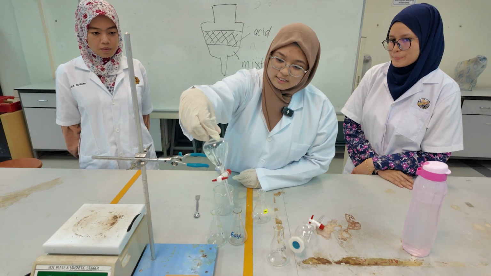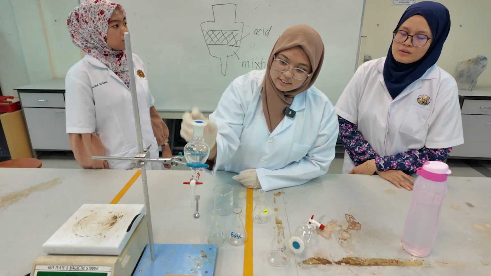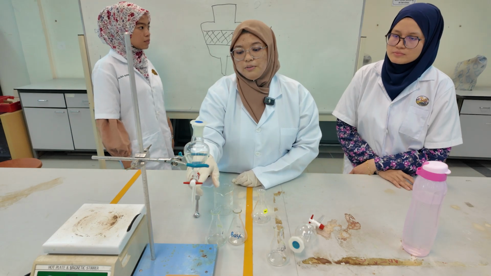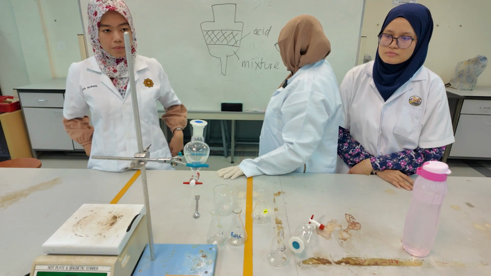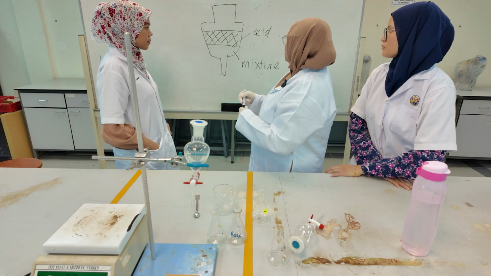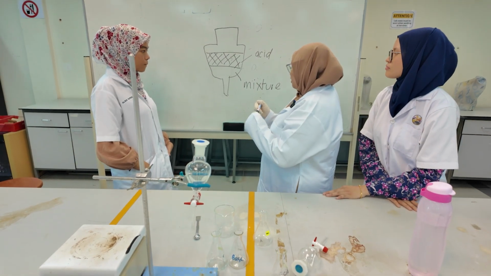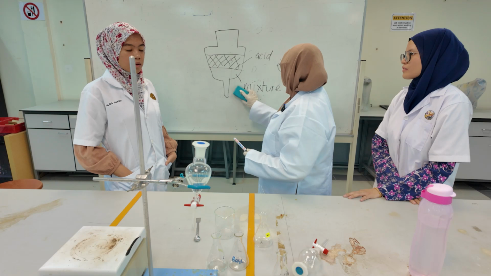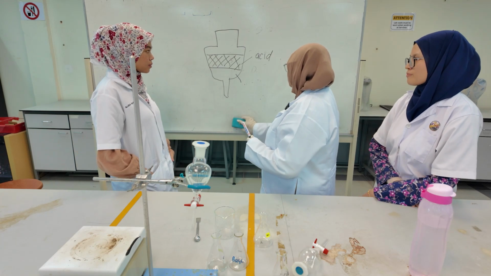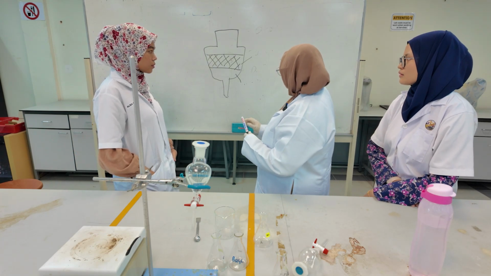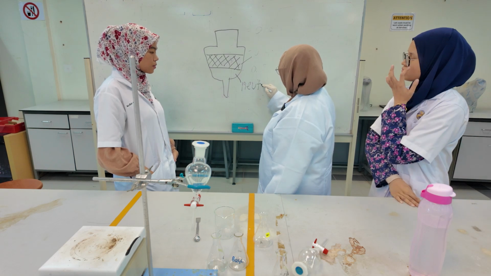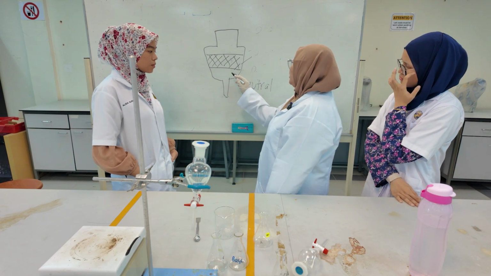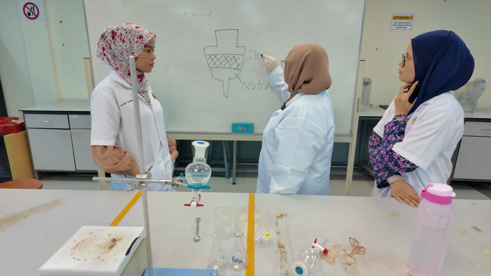What we're left with is two layers. It's no longer a mixture, but instead a neutral. The bottom layer is the neutral, whereas the upper layer is the base.